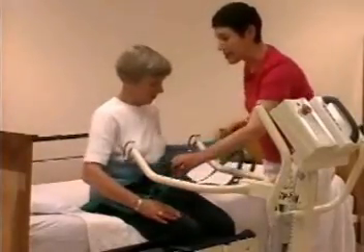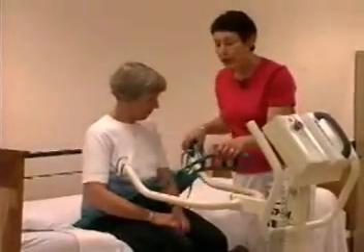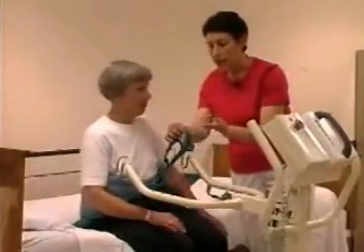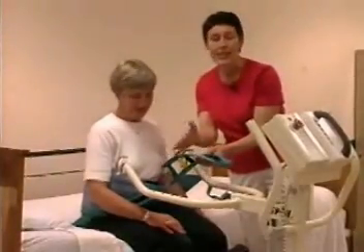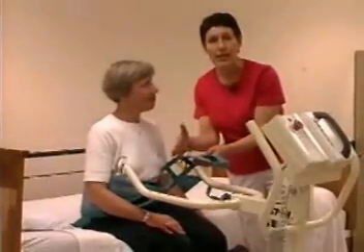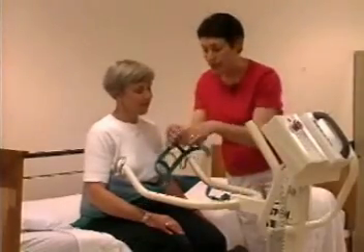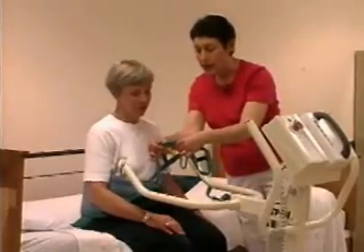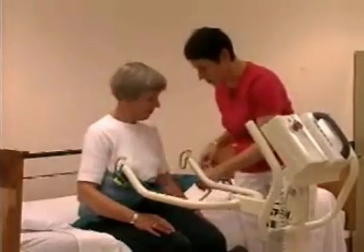Now I'm going to place the ends of the sling into the loop holders. What I want to do is put them through the loops that will allow me to have Mrs. Johnson as close or as far away from the lift as she needs to be. I'm going to choose the yellow and purple loops to put this through.